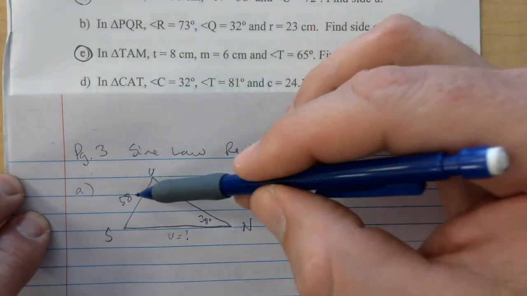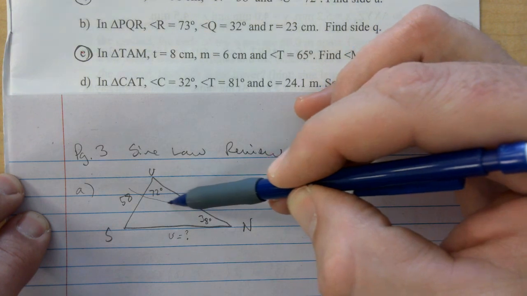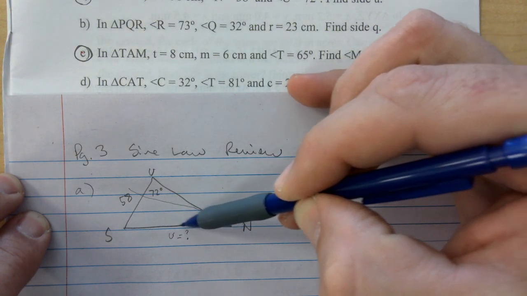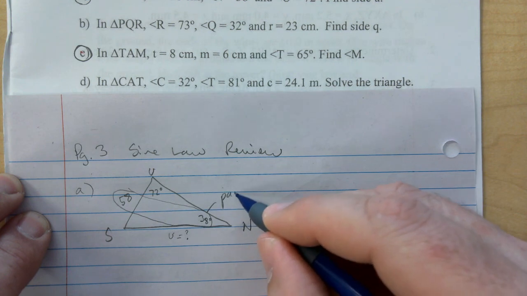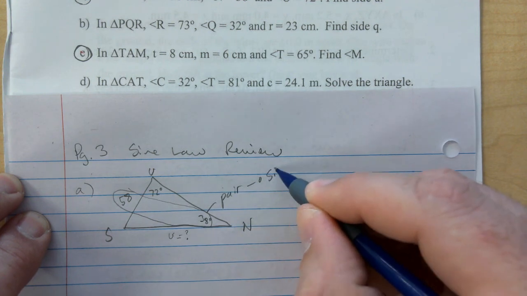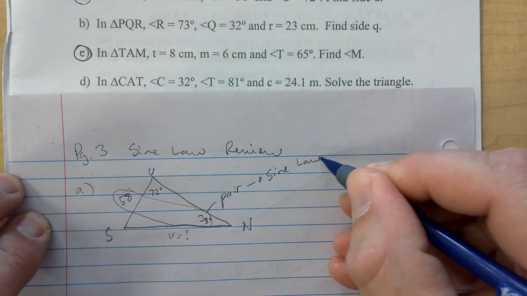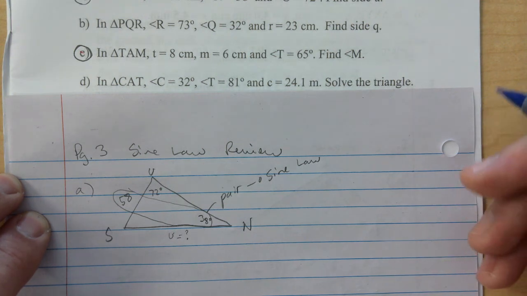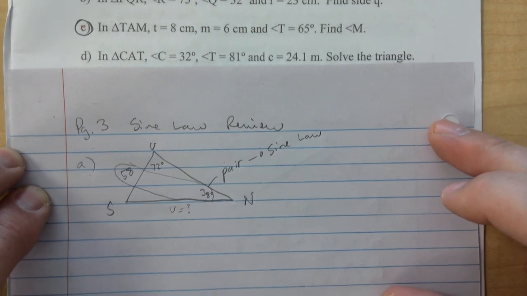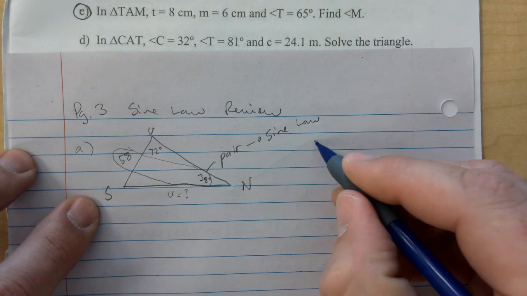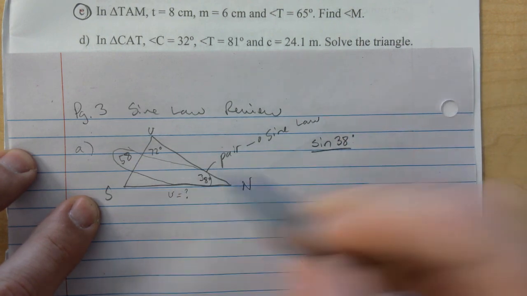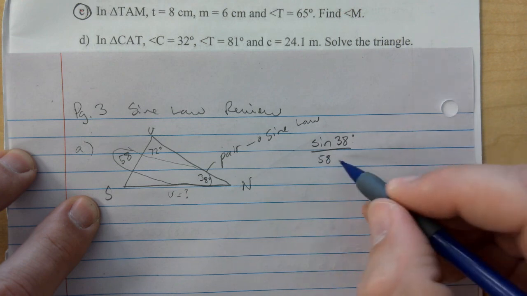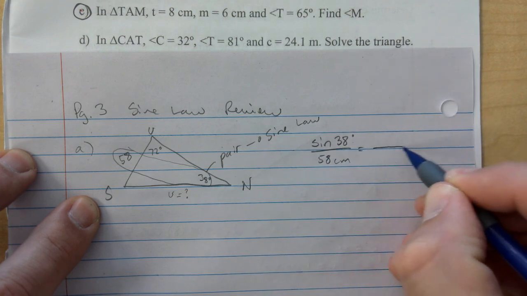And here, if you watch the videos of sine law, that's the first thing we start off with. You have a pair. And if it's a pair, you know you're using sine law. So you're going to have sine show up over and over again. Okay, so let's go ahead and do that. I start with a pair, sine of 38 degrees over 58 centimeters, that is.